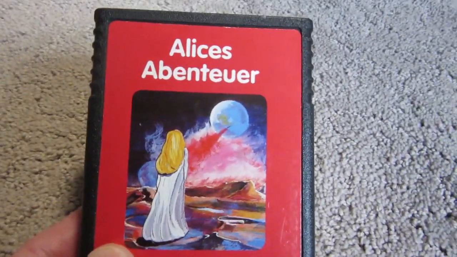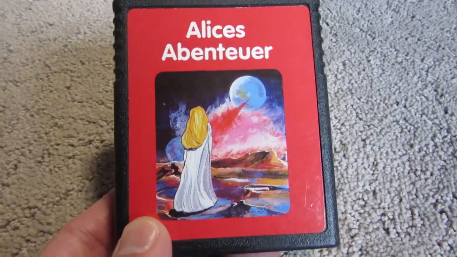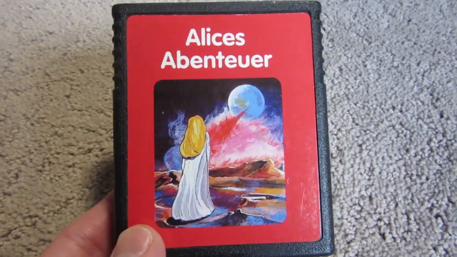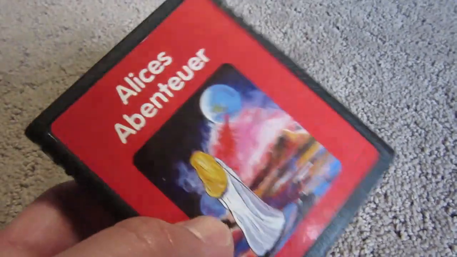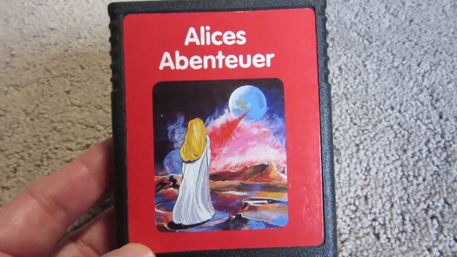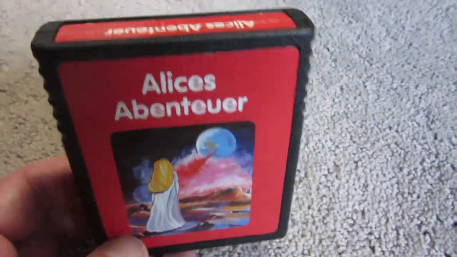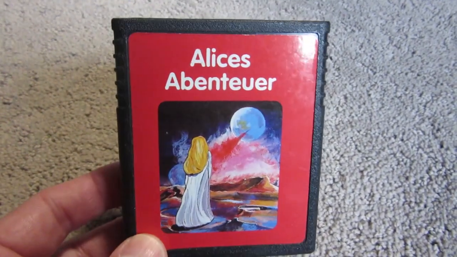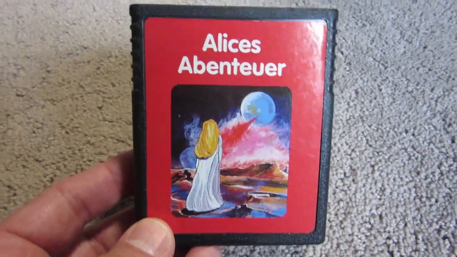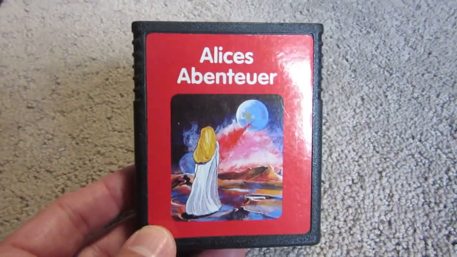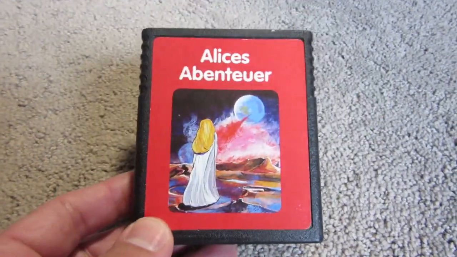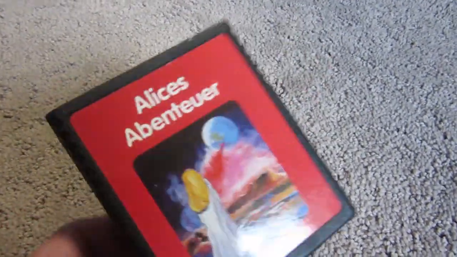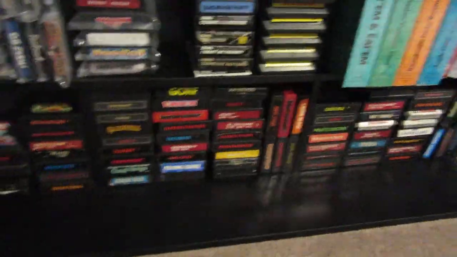And then this one is actually pretty cool. It's Alice's Adventure, which I guess is Adventure. It's kind of like Alice in Wonderland. And this was actually an original game programmed in Germany based off of Alice Through the Looking Glass, or Alice in Wonderland. So interesting game, and this one's actually unique. PAL, it was never released in the US. But that's it for my PAL collection.